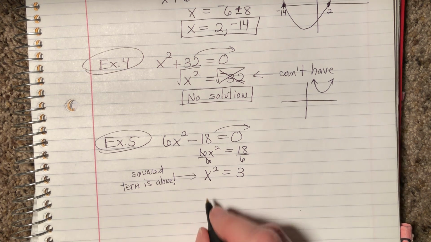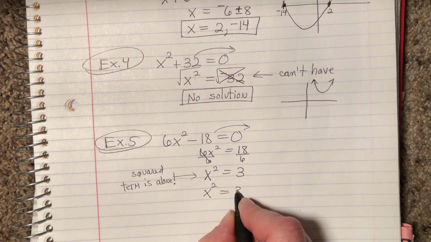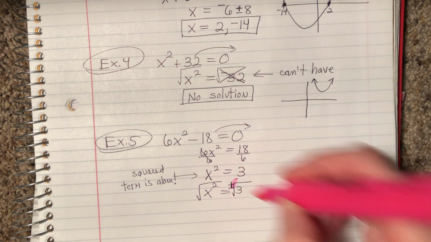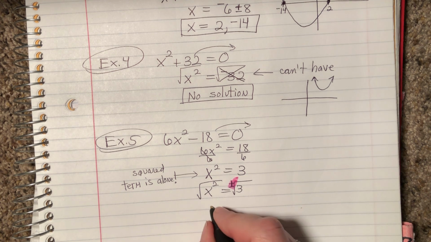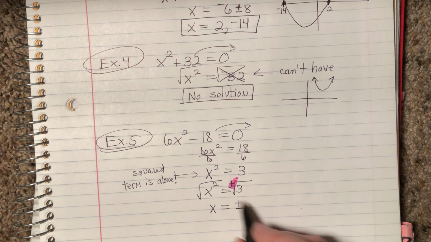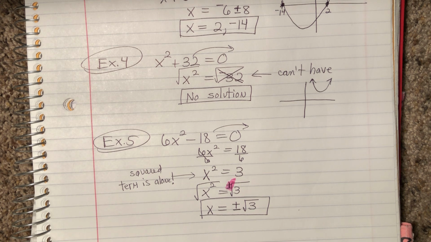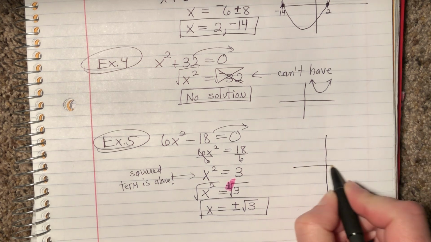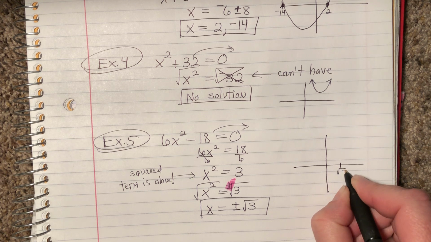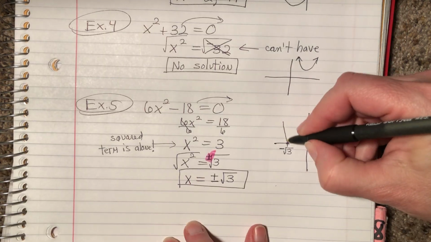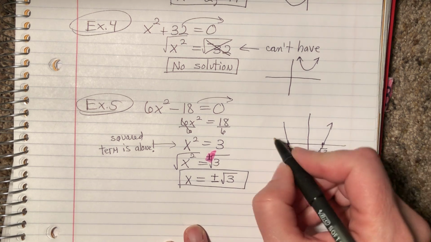Now I can take the square root of both sides. Here, I'll rewrite it just for the sake of the notes. Square root, don't forget your plus minus here. And we get x equaling positive and negative square root of 3. Now you don't need a decimal. The square root of 3 is a number, it is approximately 1.73. But that's on your graph, so we can just put it right there. Square root of 3, negative square root of 3. Okay, there's the parabola.